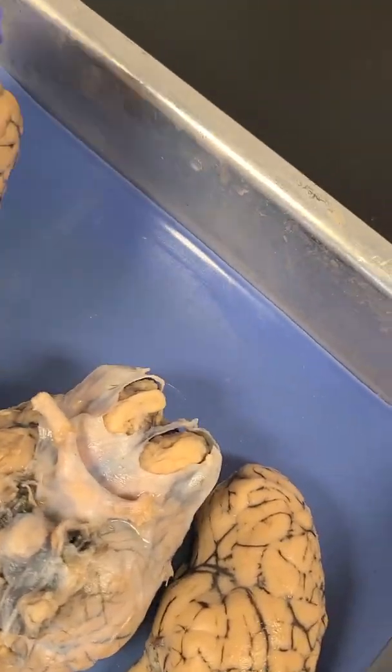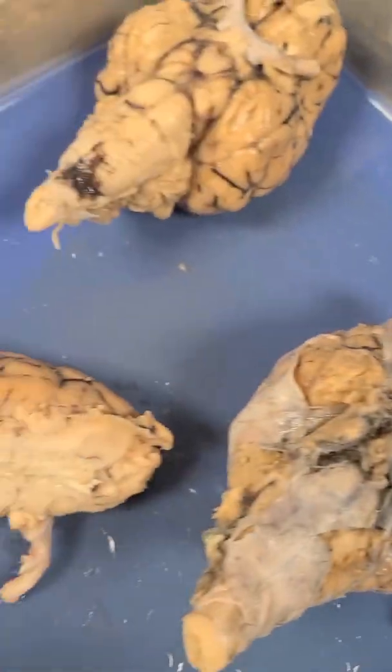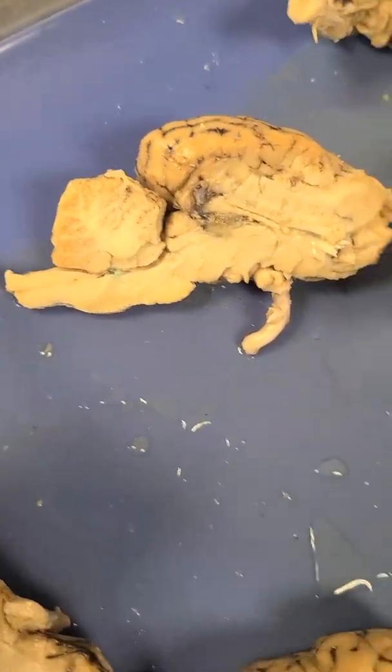So now we're going to look at cross section. This brain has been dissected through the longitudinal fissure.